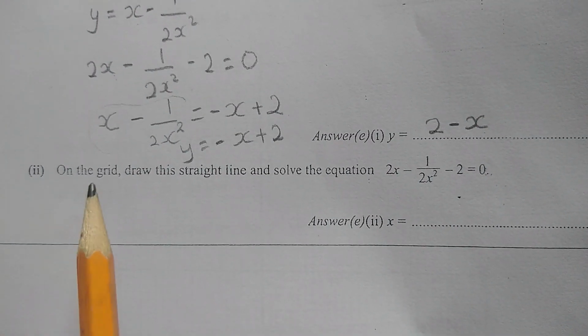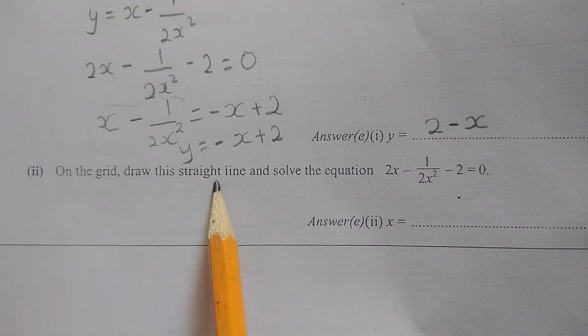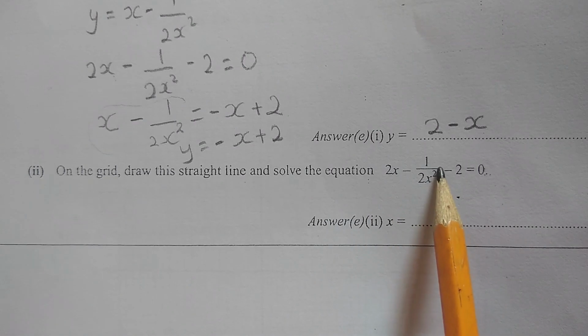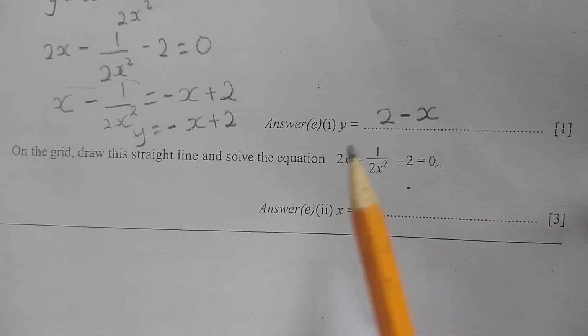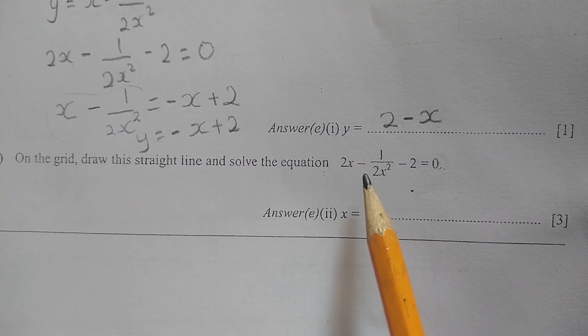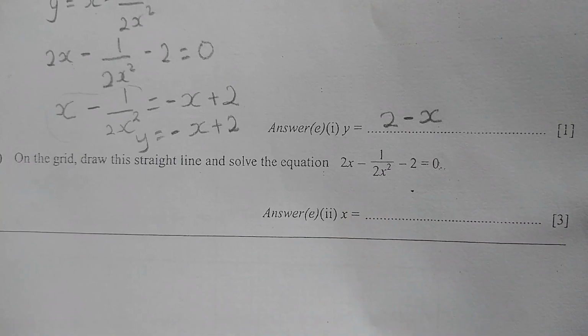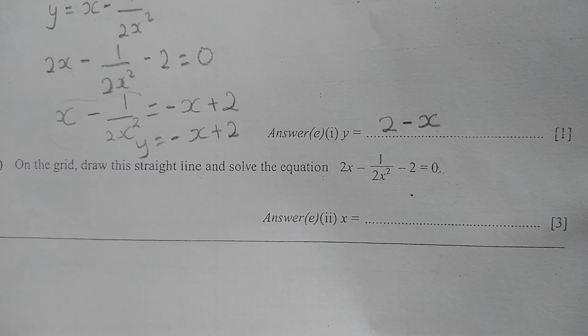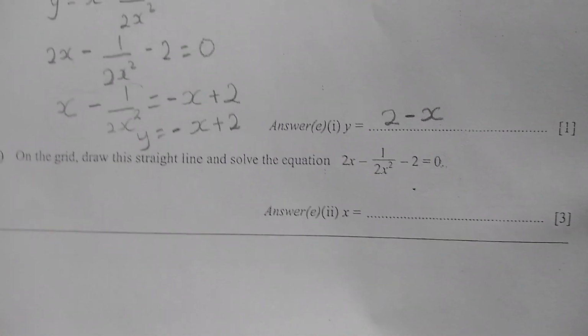Okay, when we get to the grid, draw this straight line and solve the equation. So we're going to draw the straight line, and where that straight line and the graph meet, that's our answer. Okay, and it's 3 marks. So it means that we're going to draw y equals 2 minus x first.